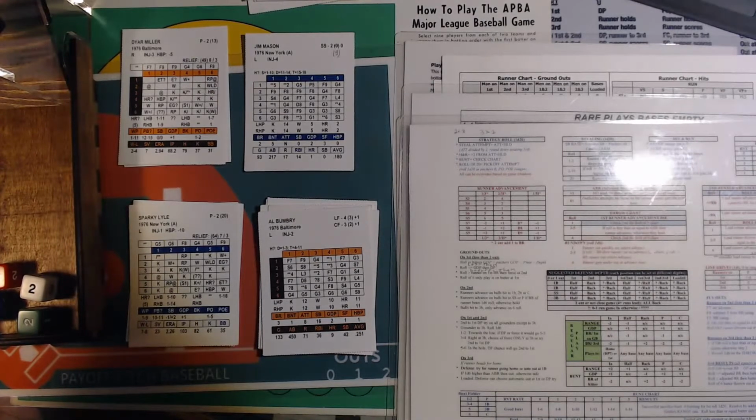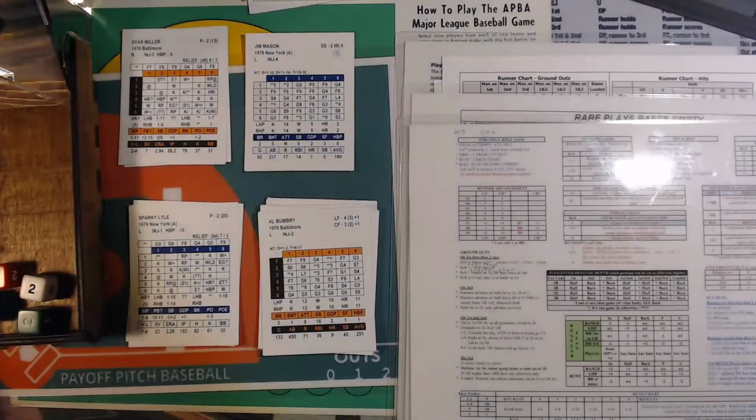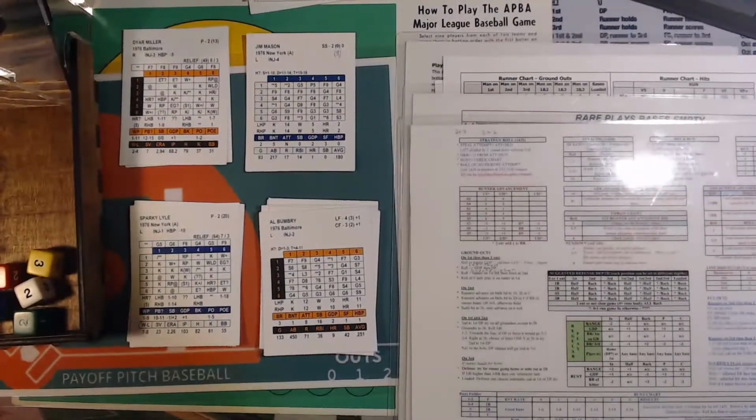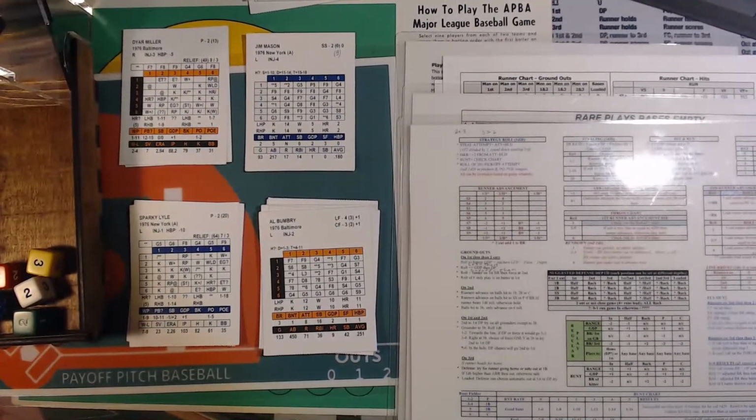And you know what? I'm thinking of Bumbry's speed. That's a stretch. I don't know if they're going to get a 2-6-3 with Al Bumbry, but Al Bumbry's only a 3 here, but that's not really his speed. Anyway, let's not worry about that. And that is going to be a 2-6-3 double play.